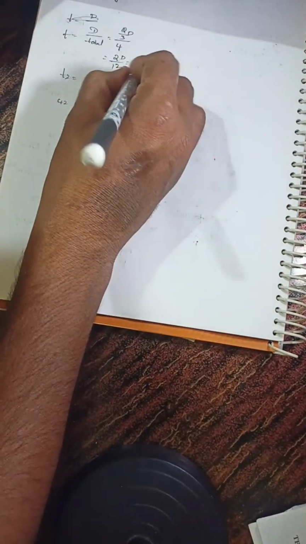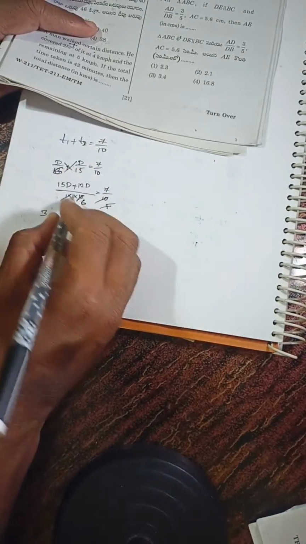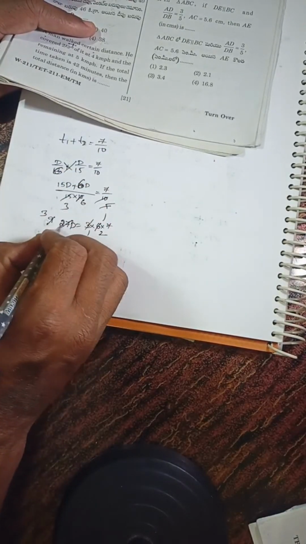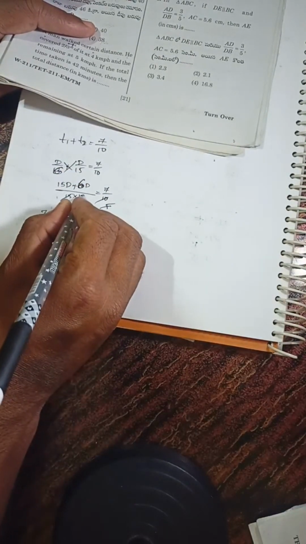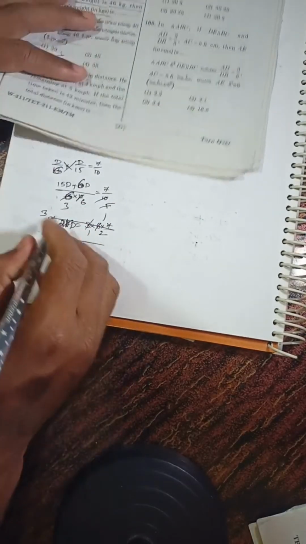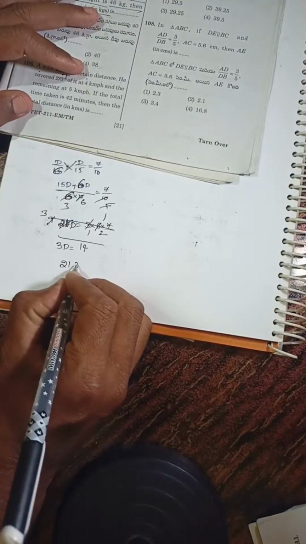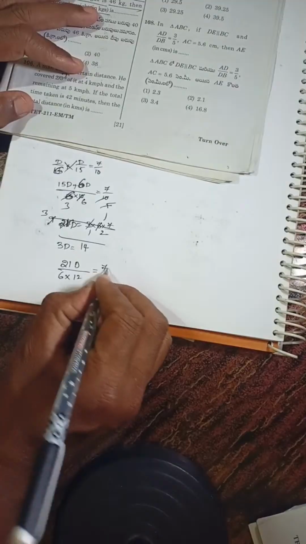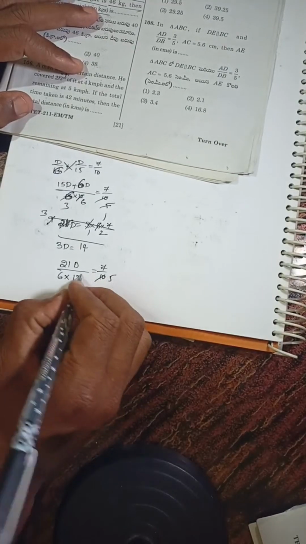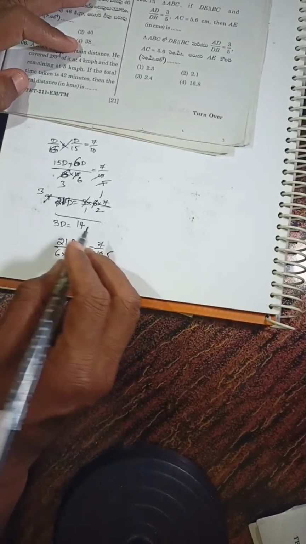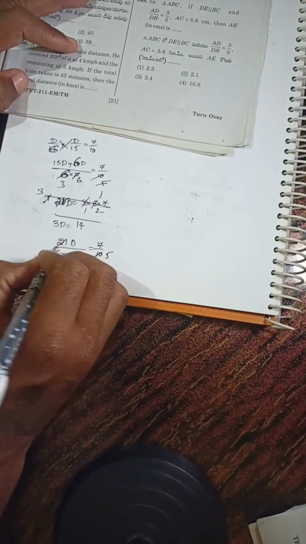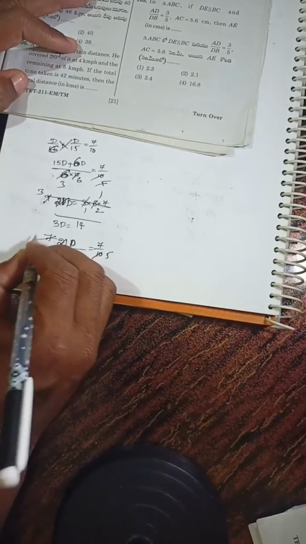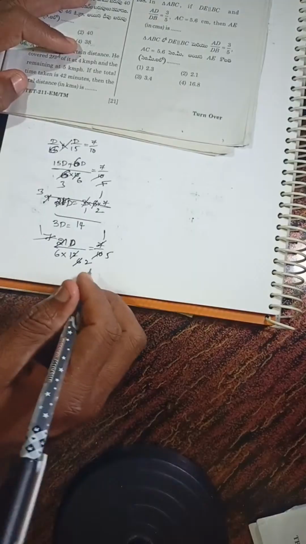Not D by 12, sorry, it is D by 6. 15 plus 6 becomes 21. 21D by 6 into 15 is equal to 7 by 10.